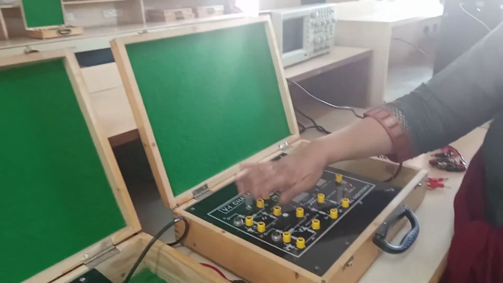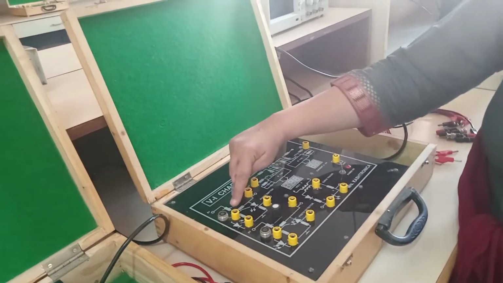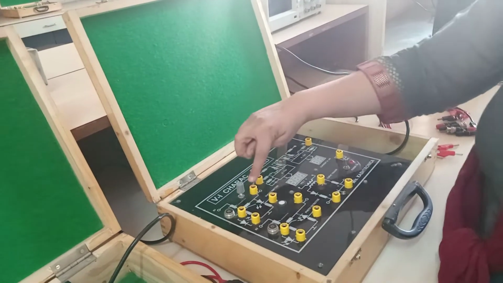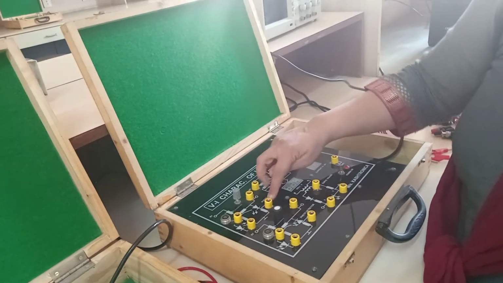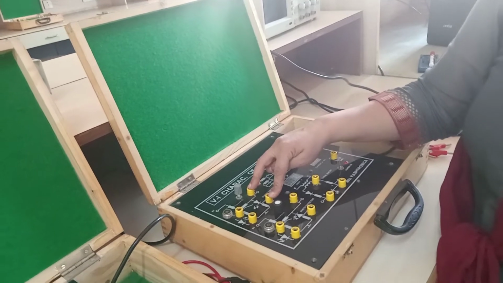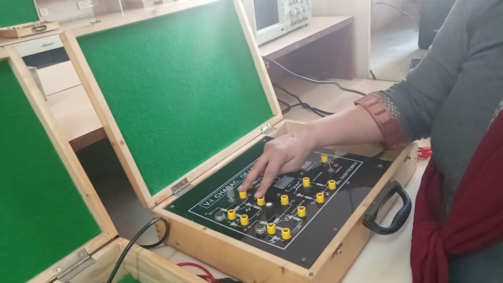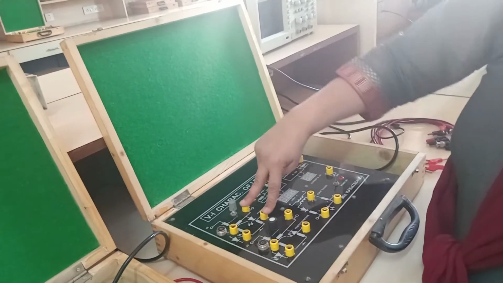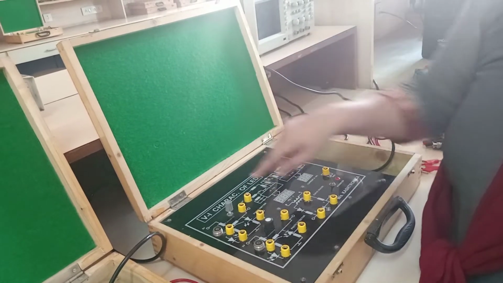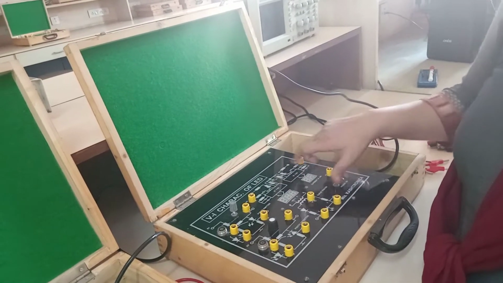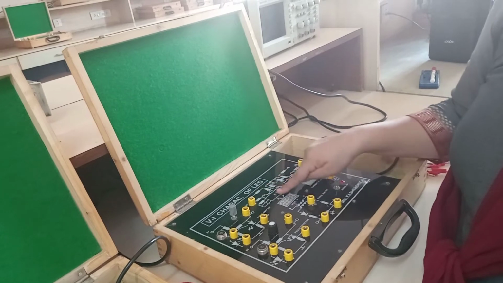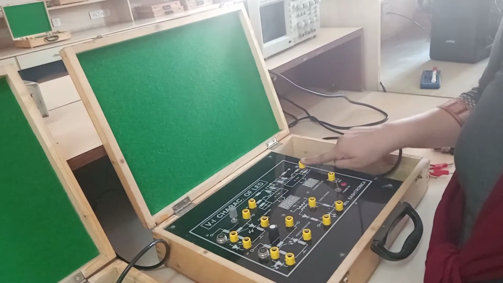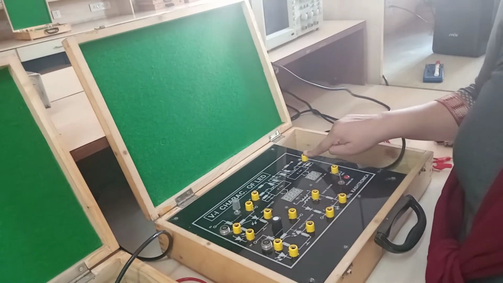You are supposed to connect while performing the practical. This anode to anode and cathode to cathode connection has to be done by us. Afterwards, connect a parallel as a voltmeter and series as a current meter. So this is a parallel connection for the voltmeter and this is a series connection for the current meter.